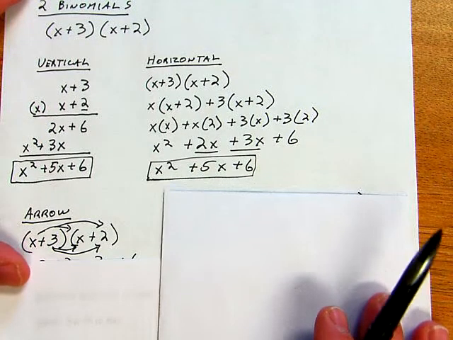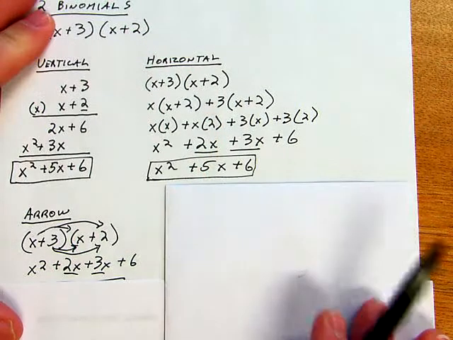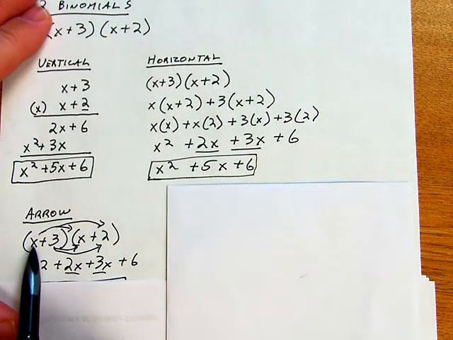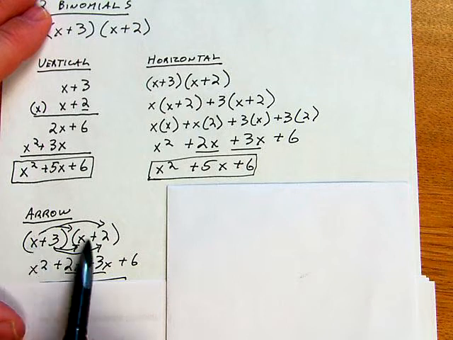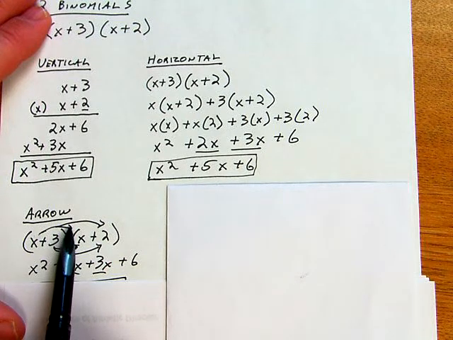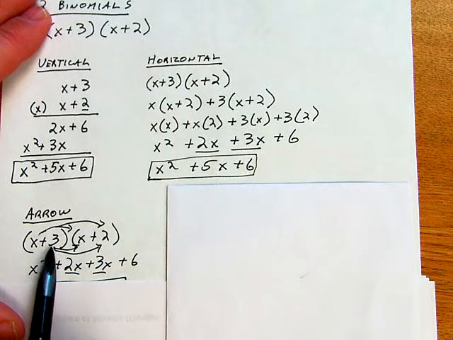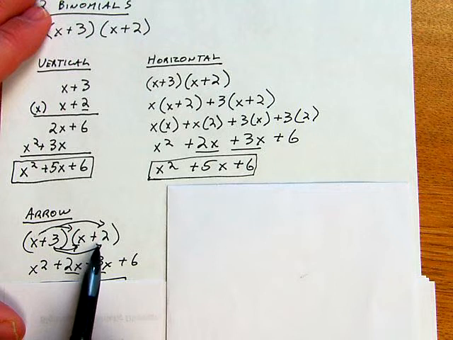Now let's use the arrow method. In the arrow method, we do a lot of the same stuff we've already done. But we take our two original binomials and draw arrows from the first term to each of the terms in the second binomial, and we do the same thing with the second term of the first binomial to each of the terms in the second binomial.